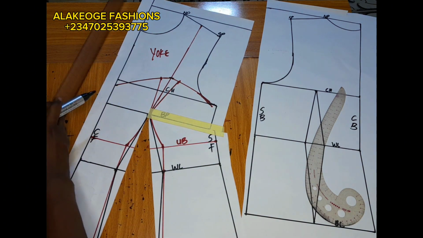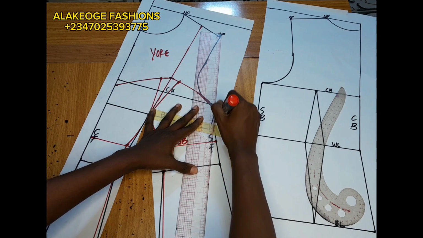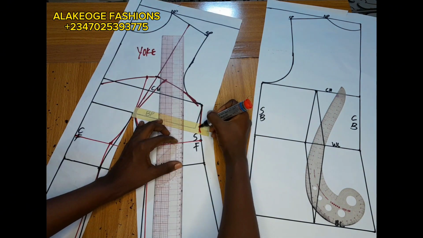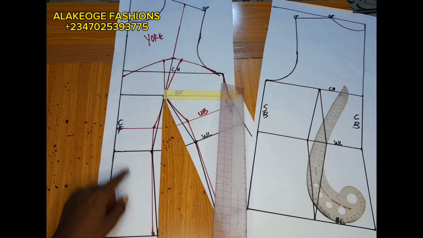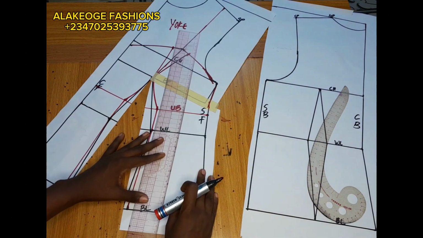Once you close your bust dart, there's going to be a little shift, so you can just go ahead to mark it very well. Can you see? Blend it. Make sure you blend it. So the next thing I'll do now is to mark the style line.